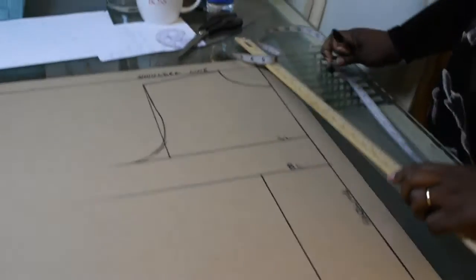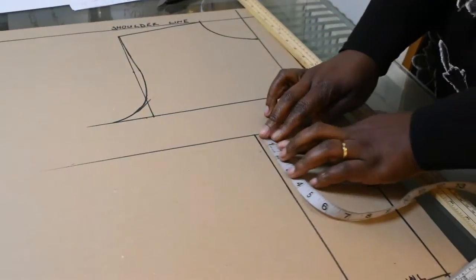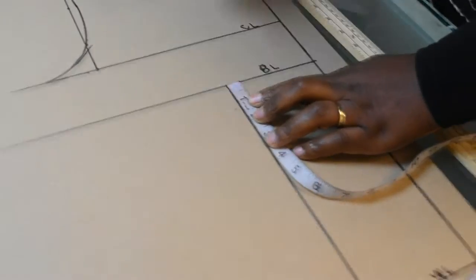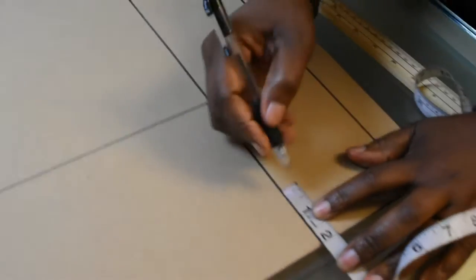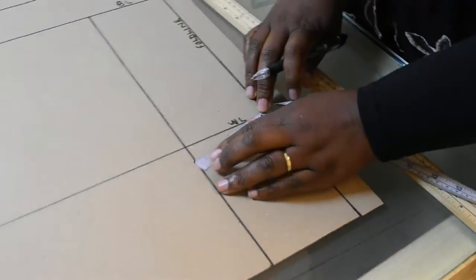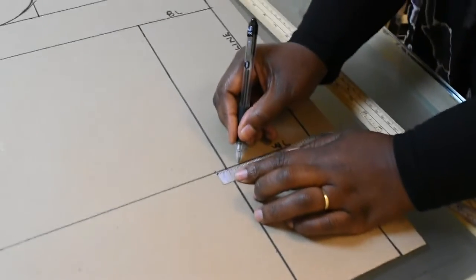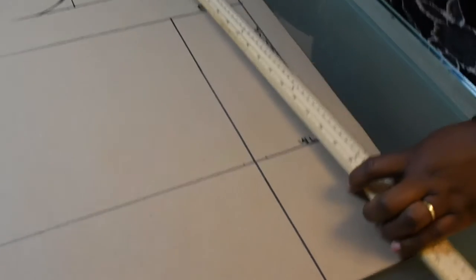Now to make the dart, I have to go down 1 inch from the bust line, okay, like that. And then 2 inches before the hip line, okay. My dart is going to be 1 inch wide, so I measure ½ inch on either side, okay. So I can go ahead and join those points to make the dart, the front dart, okay.